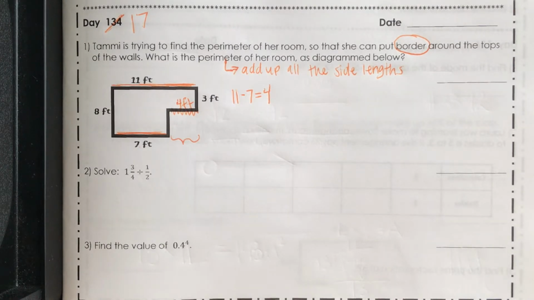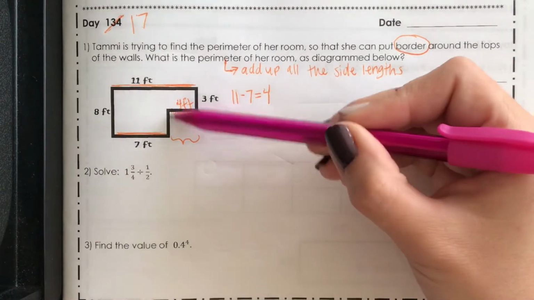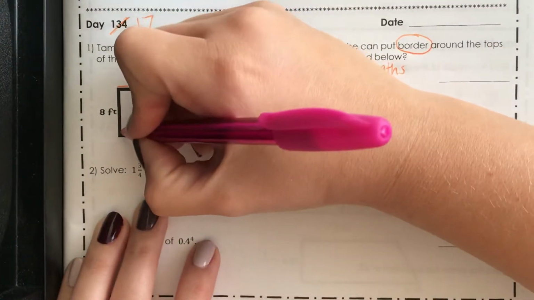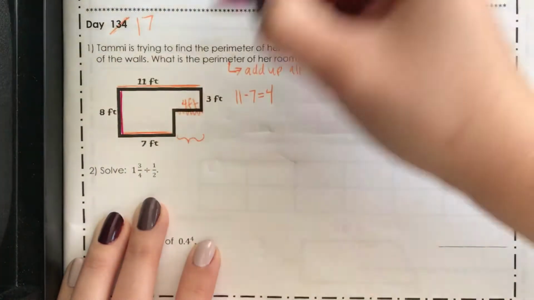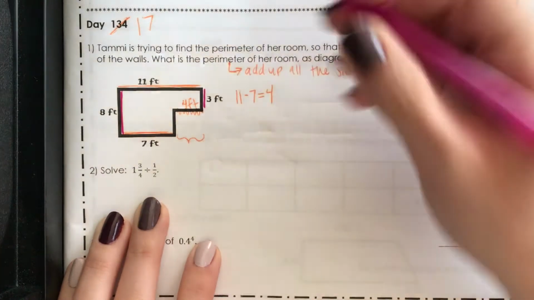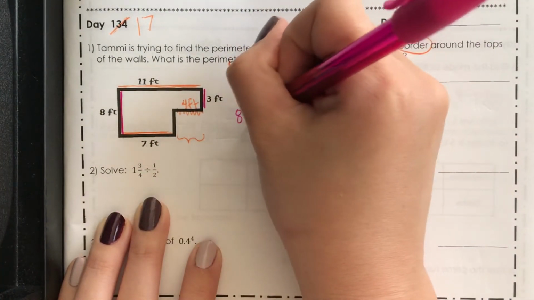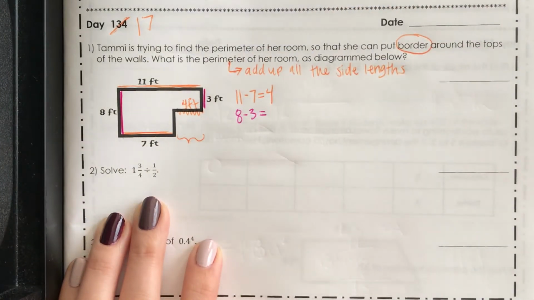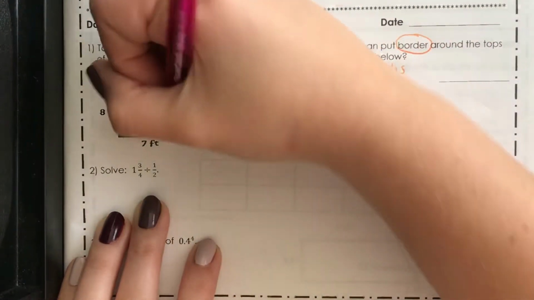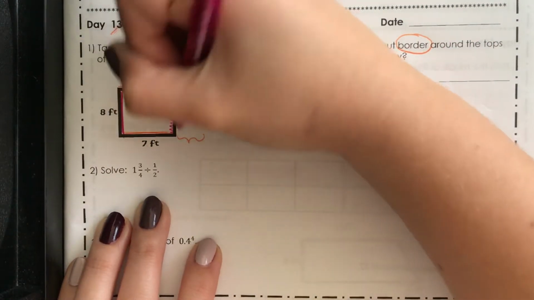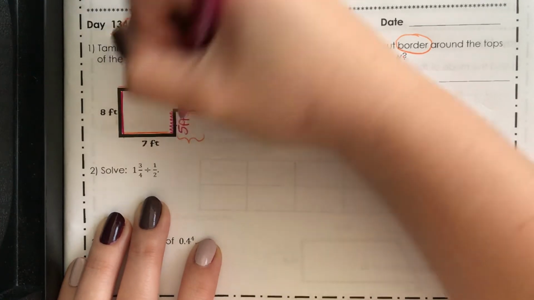Another way that we can look at this to find this length here is we know this whole side is 8 feet and this side is 3 feet. So if we do 8 and we subtract this 3 away, we are going to get 5. And so we know that this length here is going to be 5 feet.